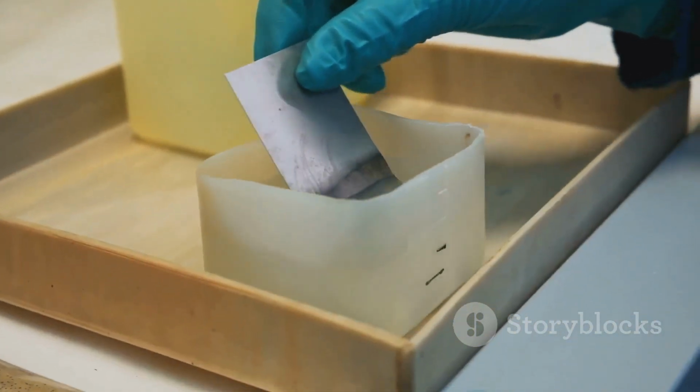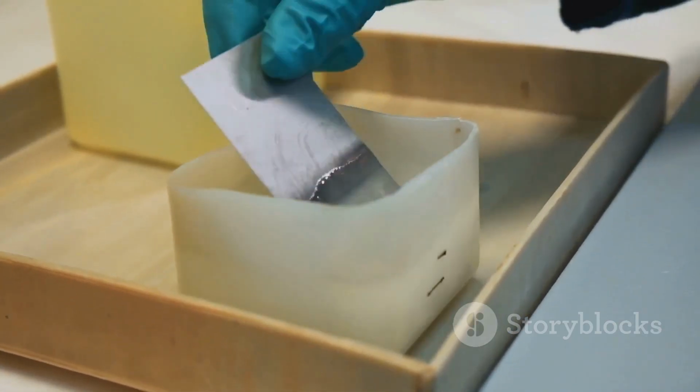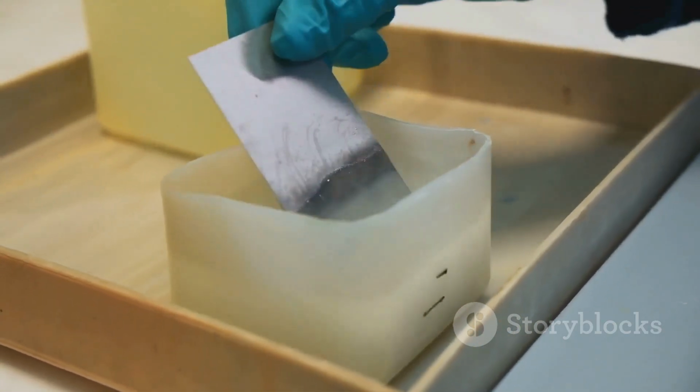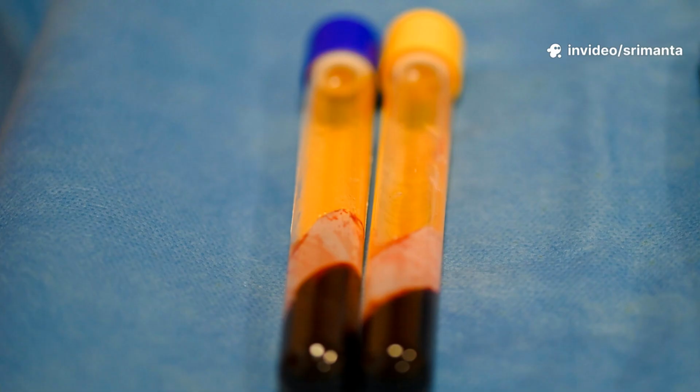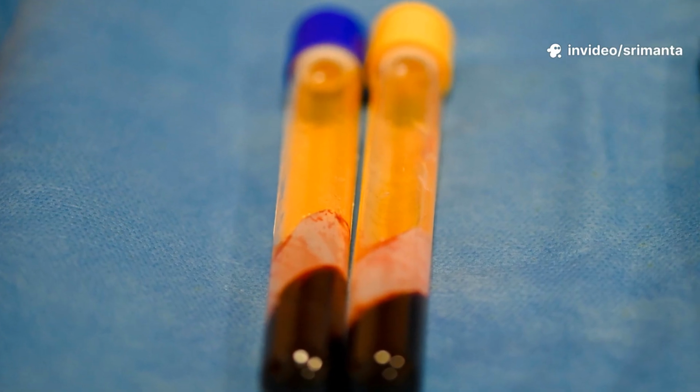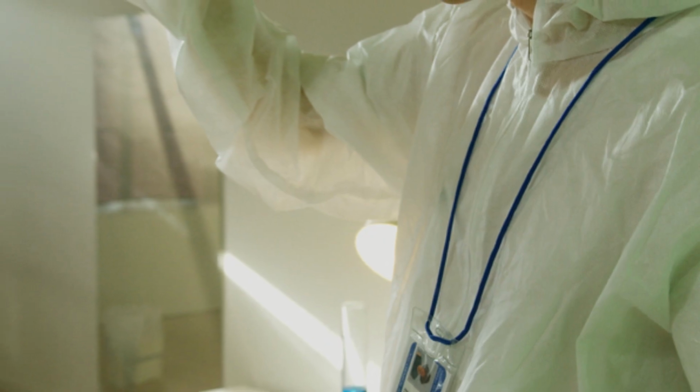After the time is up, we carefully remove the mercuric chloride papers from both the test and the standard setups. Now comes the moment of truth, the comparison. We place the 2 papers side by side and observe the stains. The standard paper will have a distinct yellow stain. We then look at the stain on the test paper.